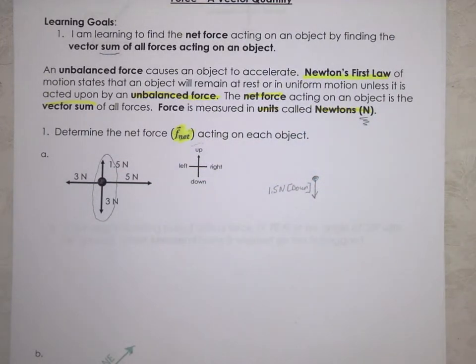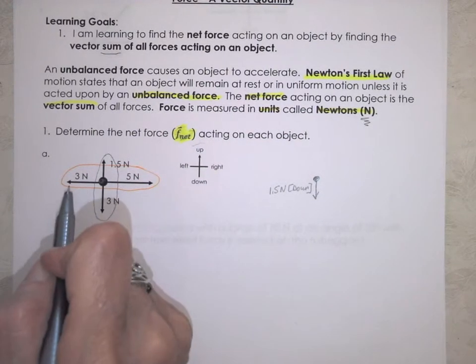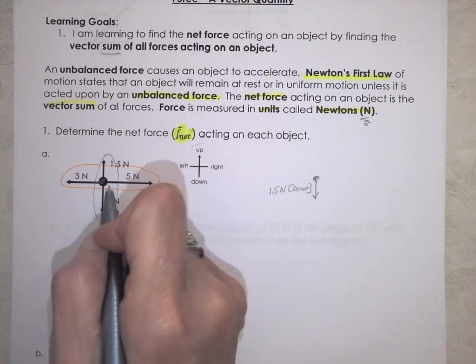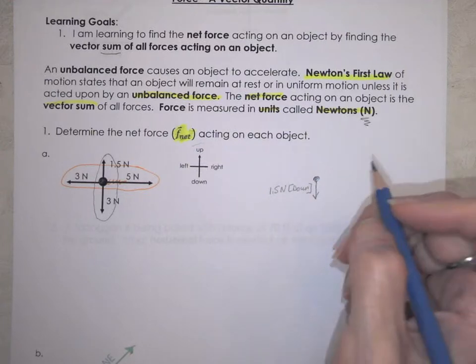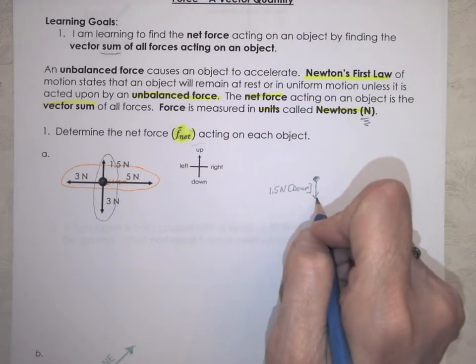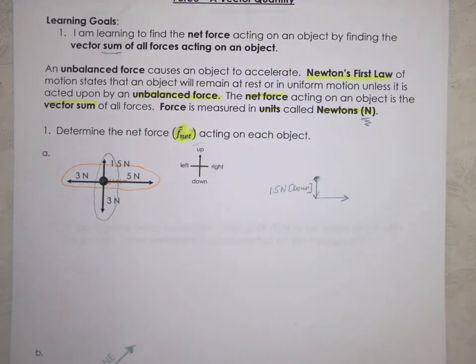And then if we just looked at the left and right, 3 newtons to the left cancels out 3 newtons to the right. So I'd just be left with 2 newtons to the right. And I want to add that on to the tip of the first vector because you add vectors tip to tail.